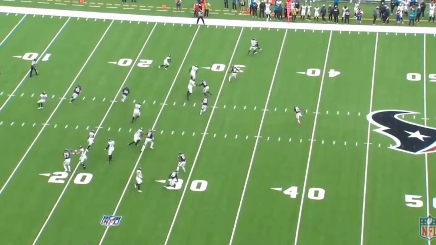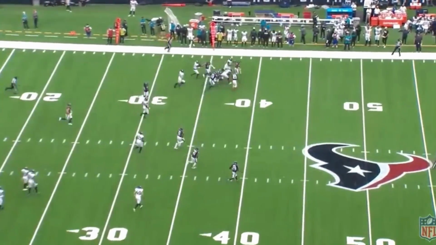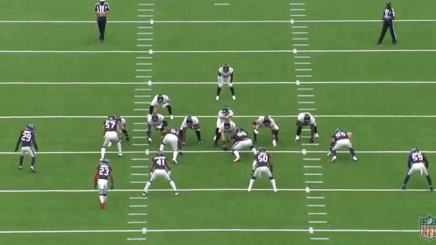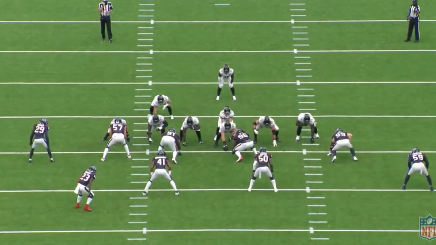I also like Adams' hustle. He plays with heart, man. And on this one, he's going to bite on the play action, but then look at him hustle back into the play to make the tackle. And I get that it's a big gain, but this is the type of effort I love to see.